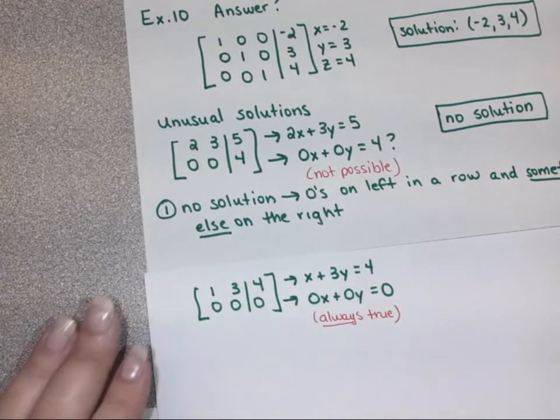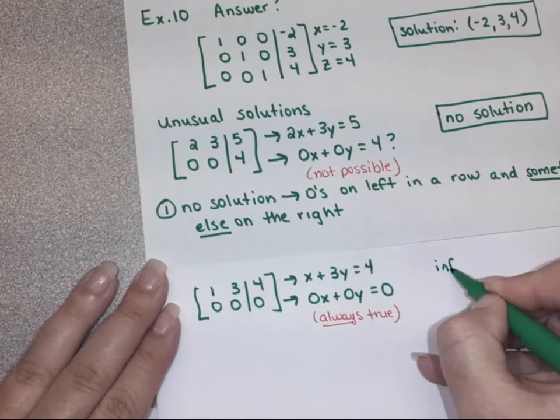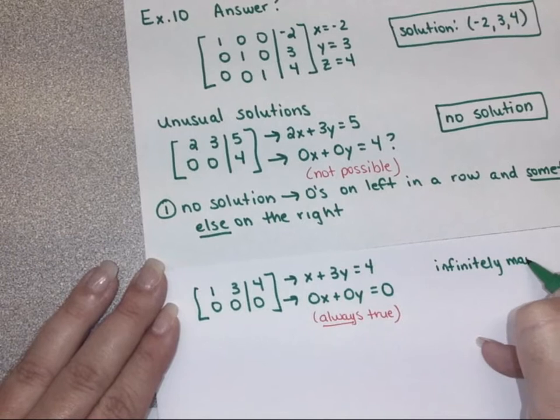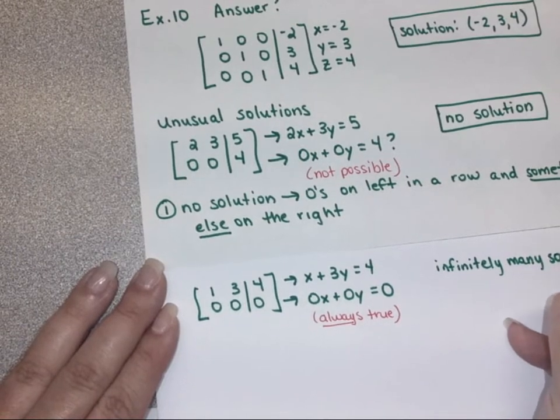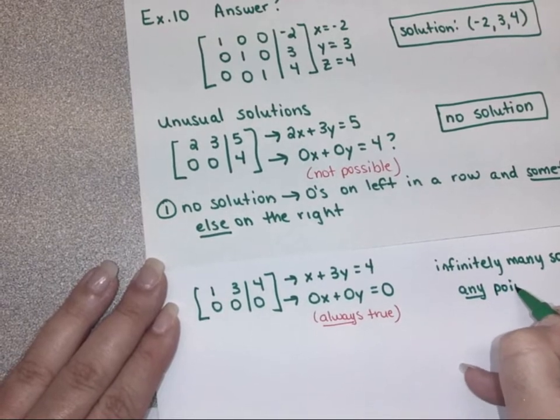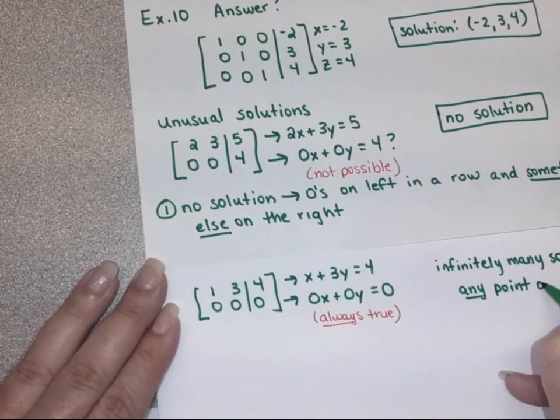So in this case, there's actually infinitely many solutions. And I'm going to say more than that. It's not just infinitely many solutions, it's actually any point on that first line, x plus 3y equals 4.